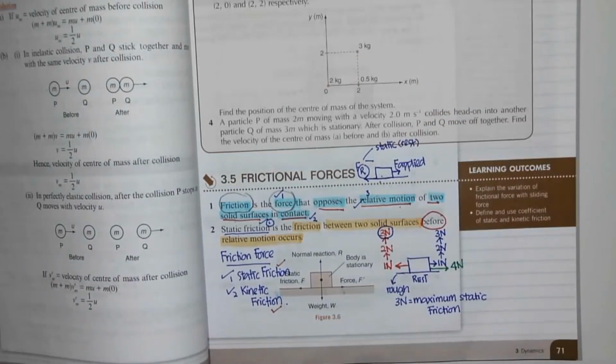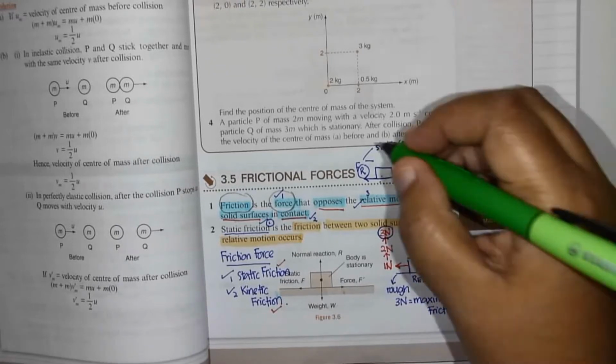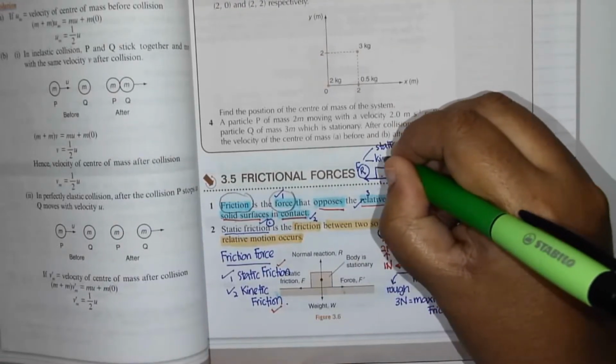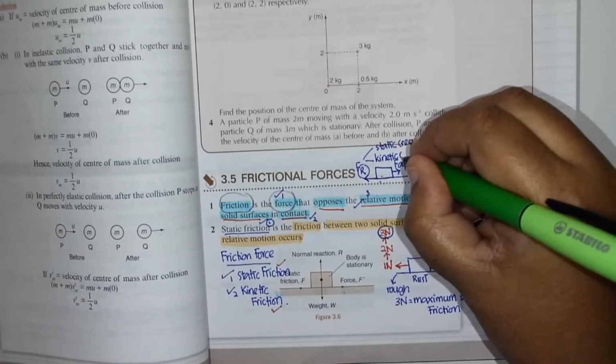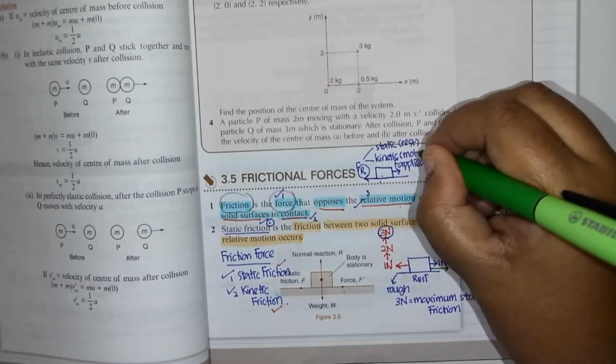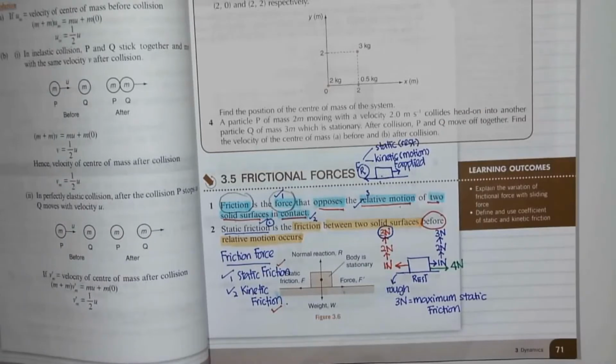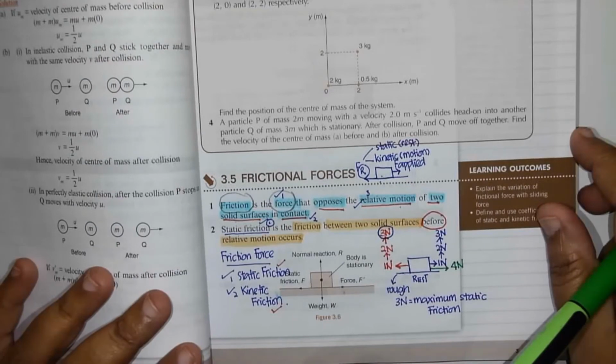Static friction is the friction that exists when the object is at rest. It opposes the motion of a rest body. Then we have kinetic friction, which is friction that exists when the object is in motion, where it opposes the relative motion of the object. So we have two types: one is static, one is kinetic.